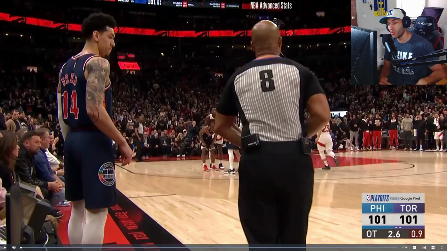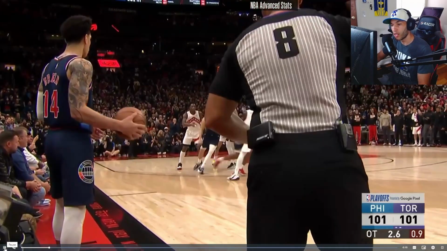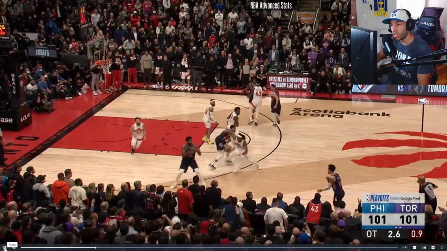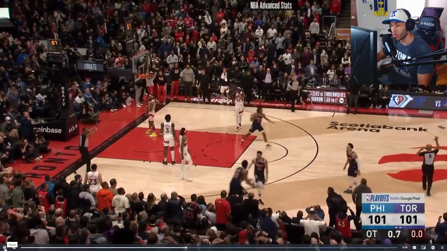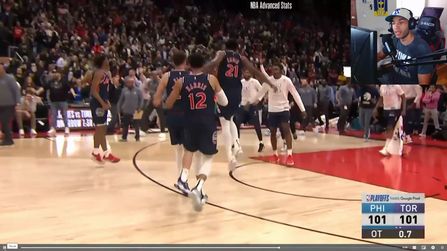Now, let's get to this play. Tied 101 to 101, 2.6 seconds left, 0.9 on the shot clock. The Philadelphia 76ers run a play for Joel Embiid. Let's watch it in real time first, and then let's break it down. So here you have Maxey and Niang coming off. You get the screen from Tobias Harris. Bang, three from Joel Embiid. But let's break down why this works, shall we?